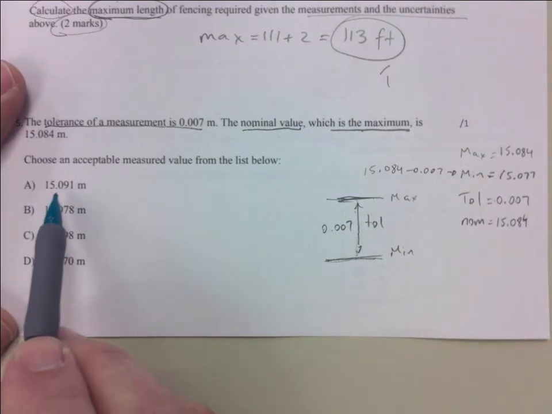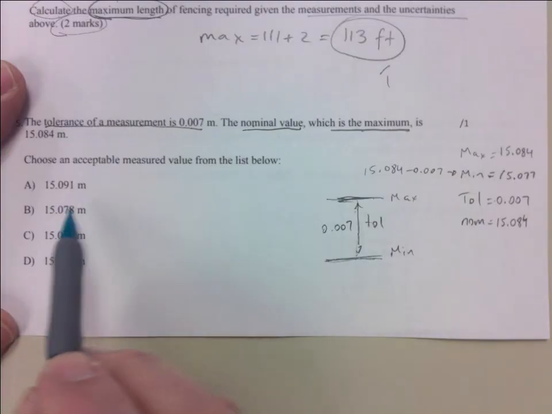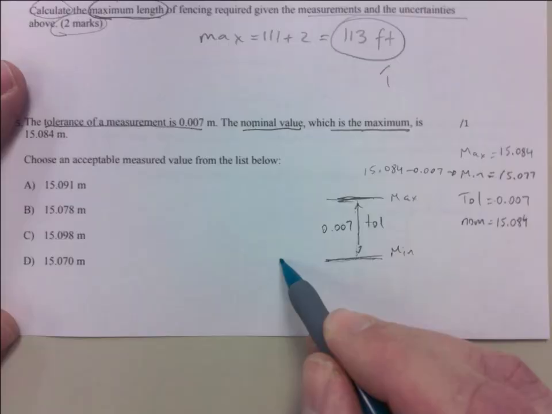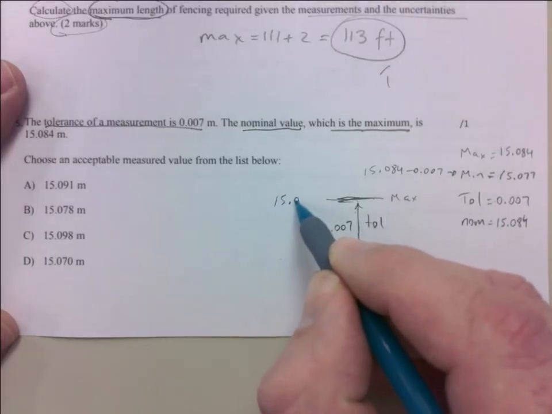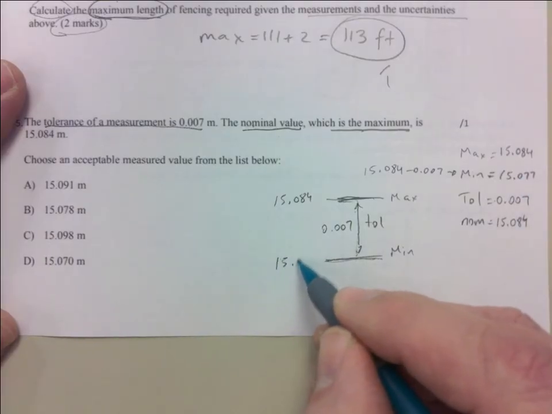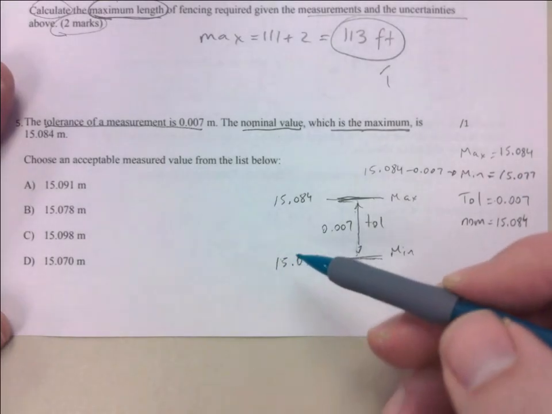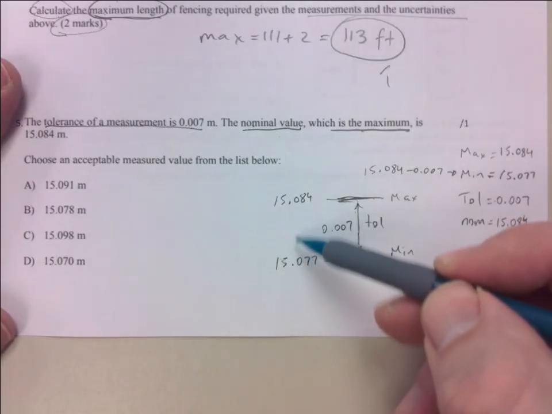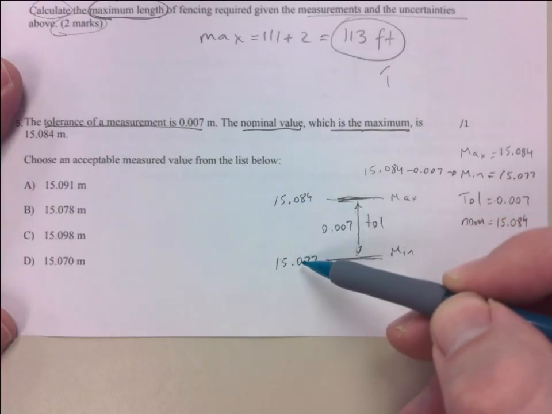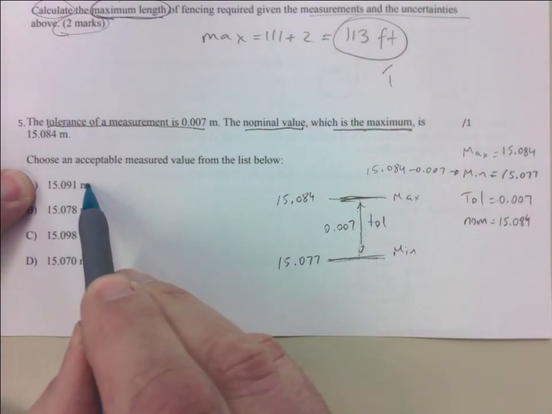Now, which one of these is an acceptable value? Basically, the max is 15.084 and the minimum is 15.077. You want to find out, and only the things that are in between or including the limits are acceptable. Is this one acceptable?